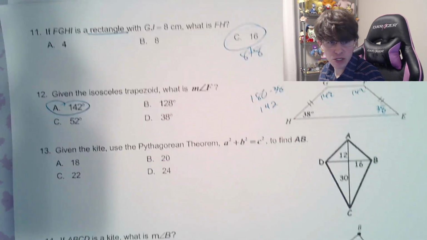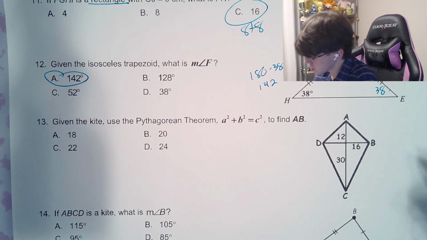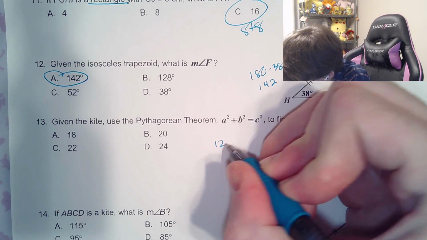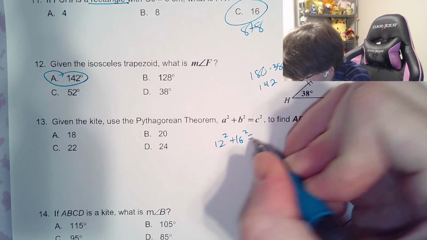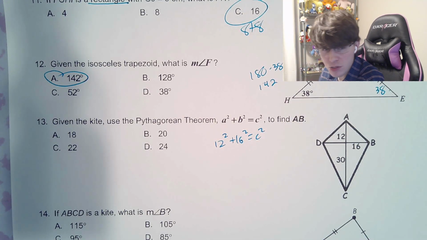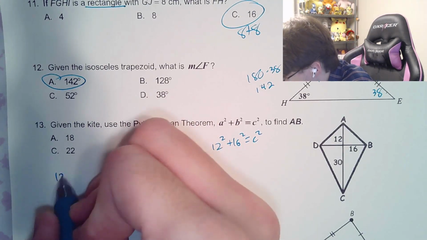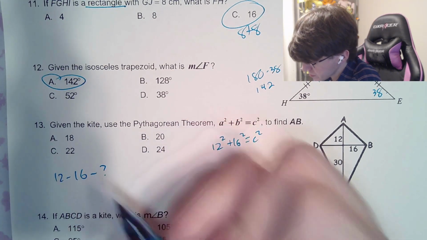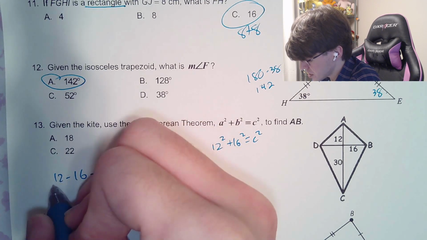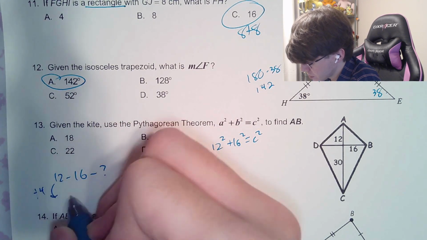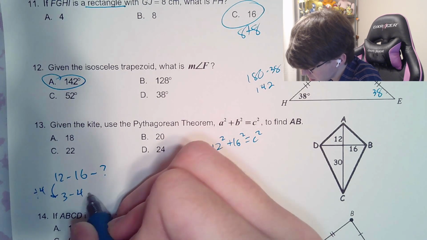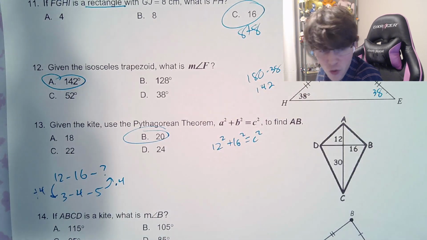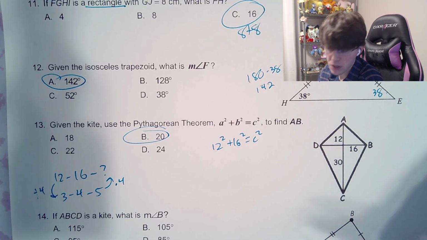All right, number 13, using this kite to figure out AB. So just like before, there's our length AB, the 12 and the 16. So the long way of doing it, 12 squared plus 16 squared equals c squared. But let's do the fast way first. So the fast way first, we have a 12, 16, and a question mark that we don't know. Because 12 and 16 can both be divided by 4, we're going to have a 3 and a 4. And guess what? It's the same 3, 4, 5 triangle. So we can multiply by 4 and we get an answer of 20 immediately. Or we could do all the work.